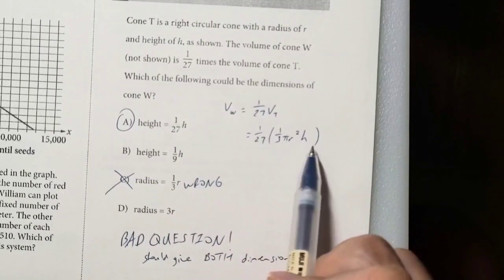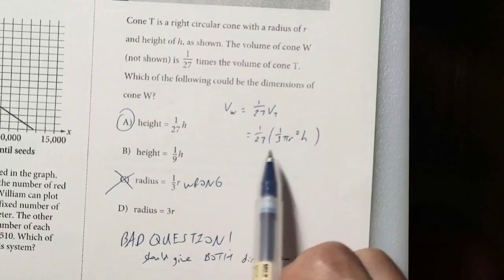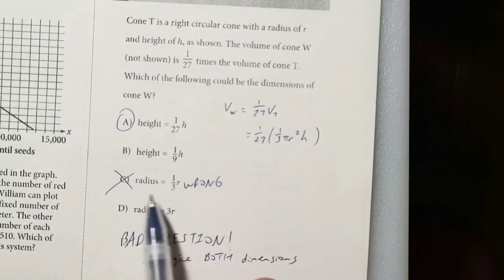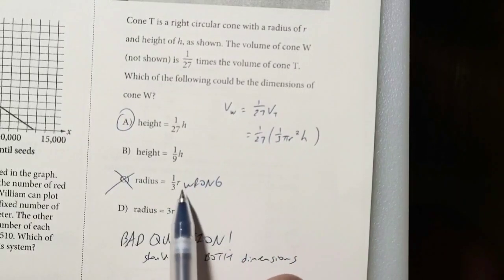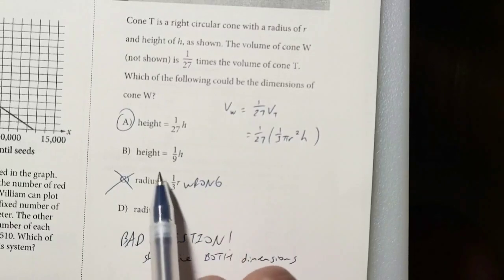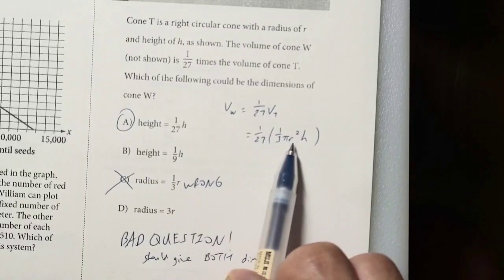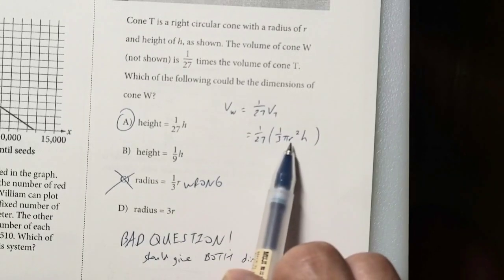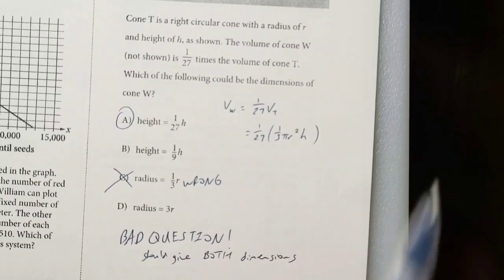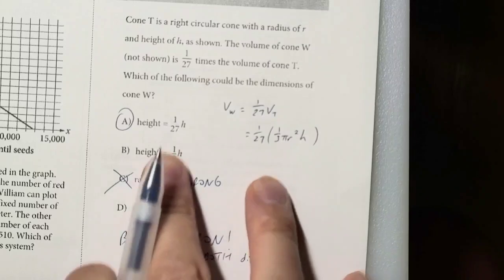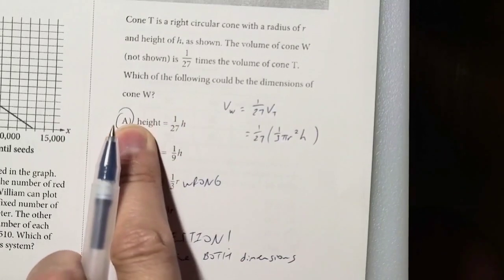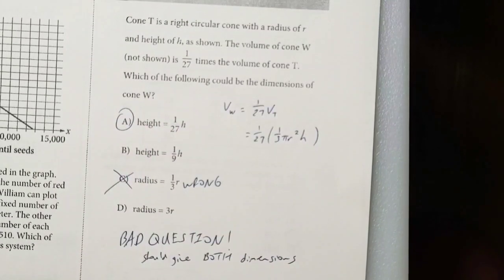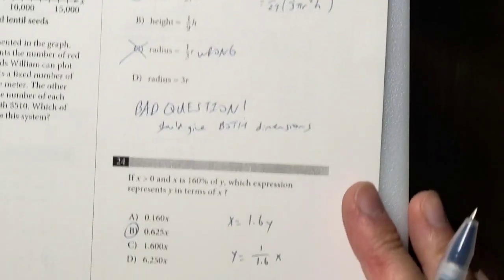Just notice you can combine these two together. This one doesn't work. The answer key said to pick this one. People were saying it got cut off or something, but this is wrong because if you replace r with a third r, you only get 1/9 r squared. That's not 1 over 27, that's not enough. So with this limited information, A would have been the best answer. But this is just a bad question in general, so I would not worry too much about it if you had trouble with it, and you were looking at this particular format of the question set.